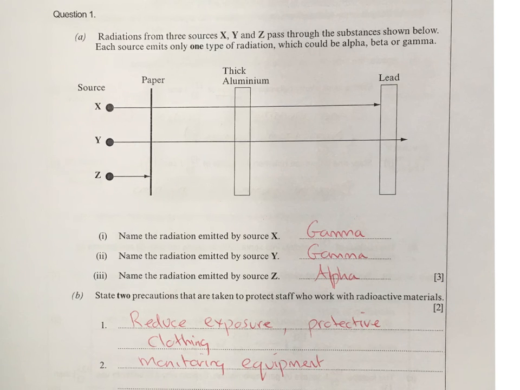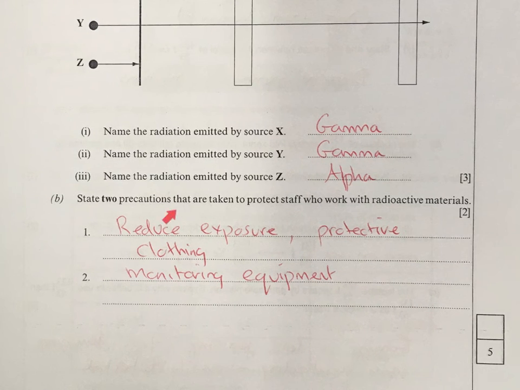3 marks. State 2 precautions that we can take to make ourselves safe around radioactive materials. Well, we can reduce our exposure, we can wear protective clothing, and we can monitor our exposure as well by using monitoring equipment. Any 2 of those for 2 marks.